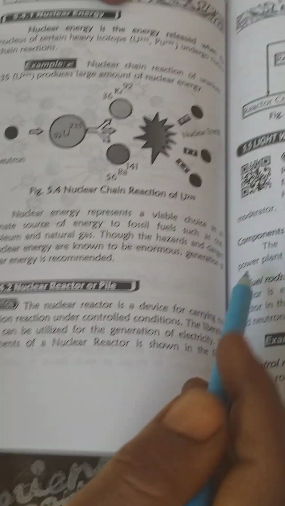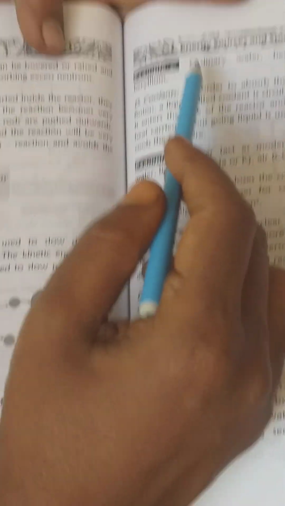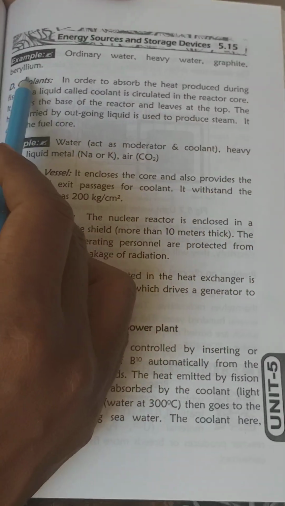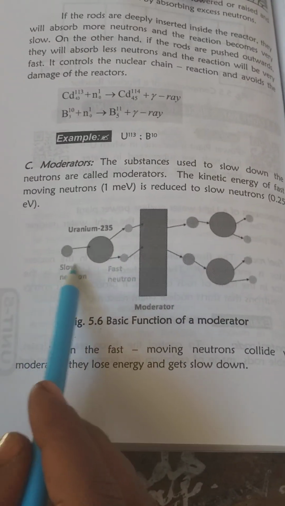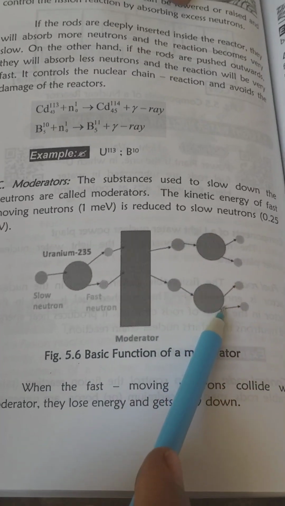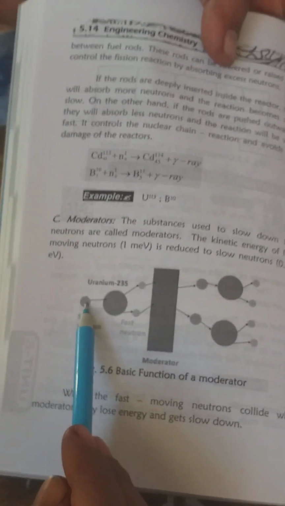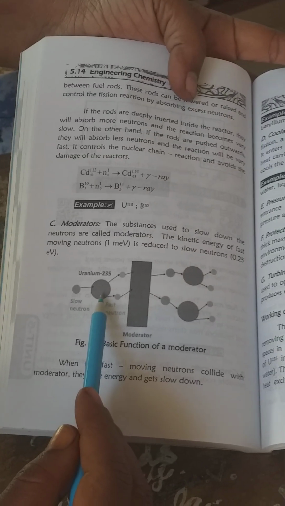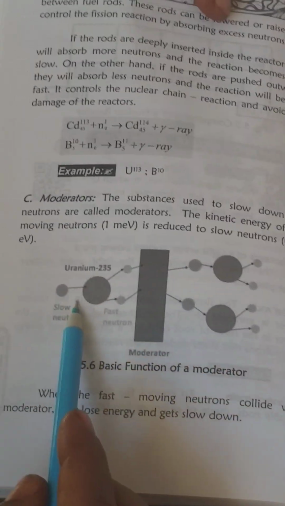Other than the fuel rods and control rods, we have something called the moderator. Ordinary water, heavy water, graphite or beryllium can be used as a moderator. The purpose of the moderator in a nuclear reactor is to slow down the neutrons. A neutron moving at high speed hits uranium-235 and vigorously produces three other neutrons plus splitting of the nucleus. When the speed of the neutron is huge, fission also happens at a vigorous rate, and the amount of heat energy is huge. Therefore, to slow down the neutron, substances like ordinary water, heavy water or graphite can be used.